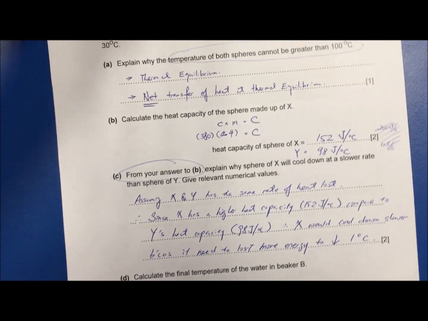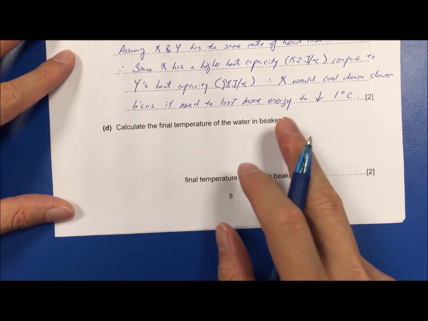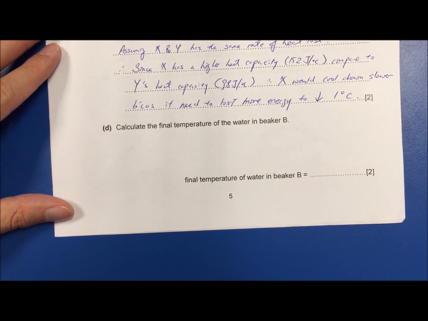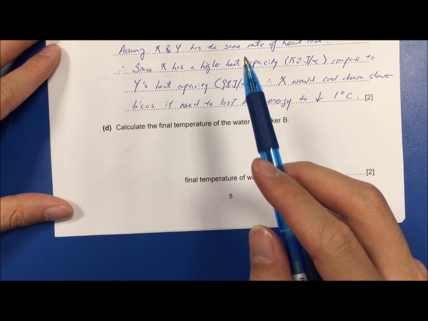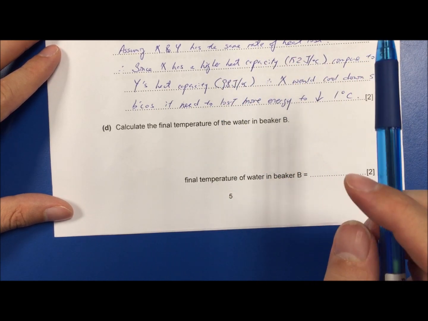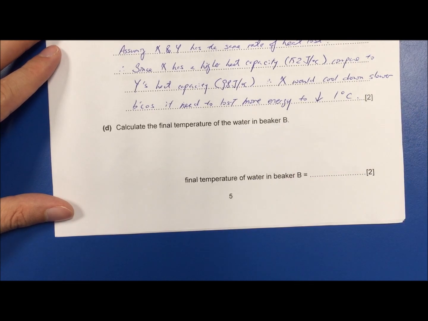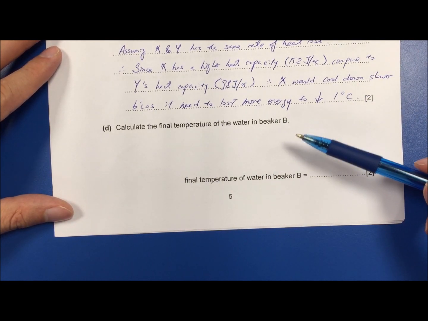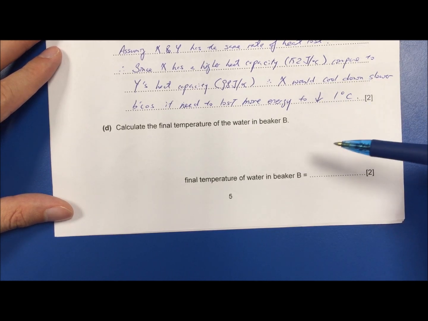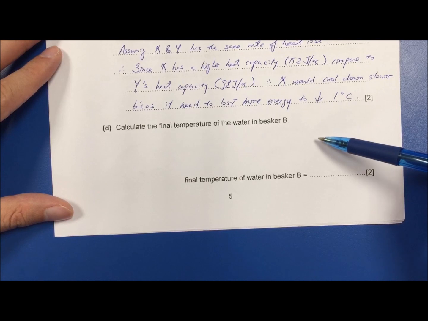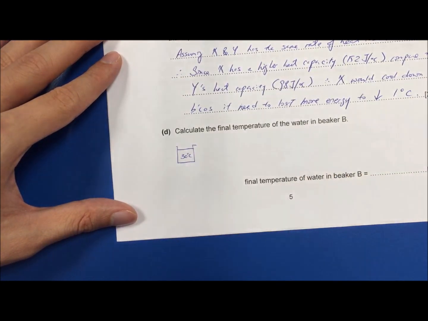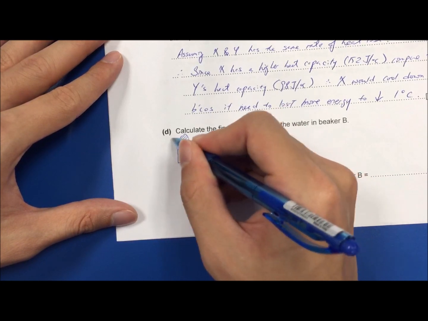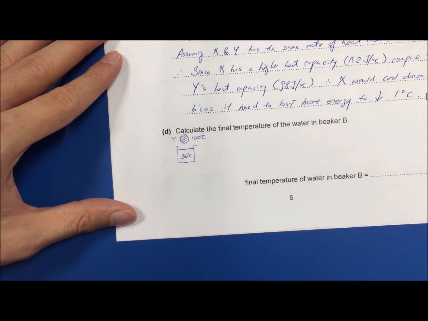First stop. Okay, calculate the final temperature of beaker B. Sphere X is transferred to beaker A, sphere Y is transferred to beaker B. A common mistake for this question is thinking that the water in B has an initial temperature of 100 degrees C and then becomes 30 degrees C. That's actually wrong. In beaker B, you have water at 30 degrees C and your sphere Y, which is at 100 degrees C. This is before they come into contact.